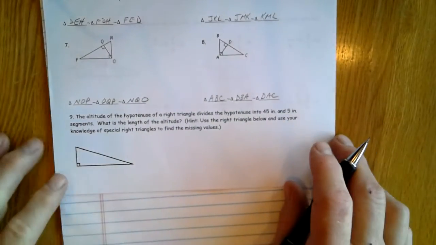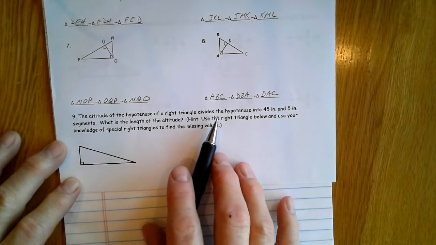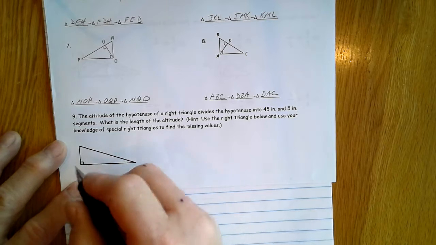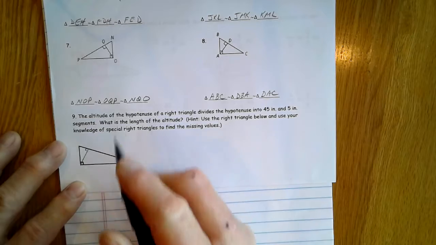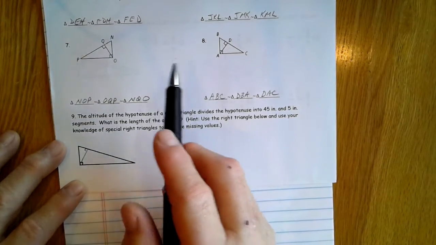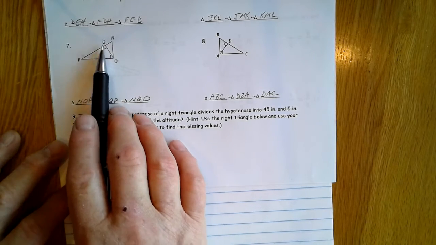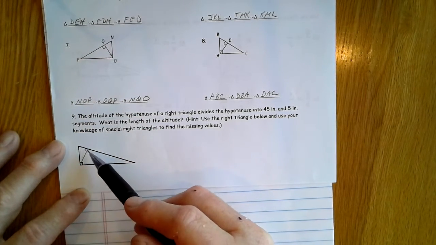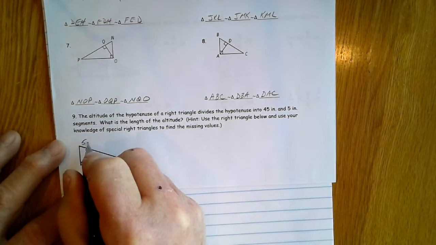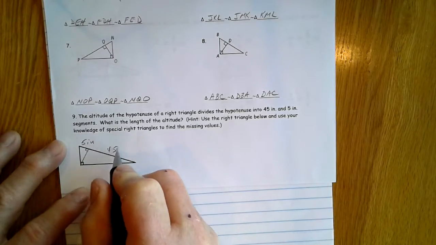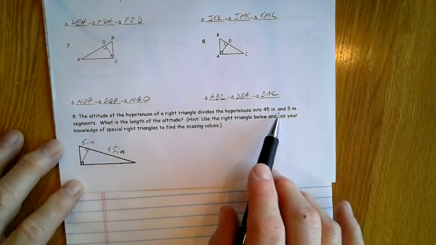This problem says, the altitude of the hypotenuse of a triangle divides the hypotenuse into 45 inches and 5 inches. So the first thing I want to do is draw that right angle in, okay? And if you look at these pictures, it doesn't go through the corner of that 90. It's always above it. And if you notice, I drew it above it. Not only that, mine looks perpendicular. But here's what they're saying, 5 inches and 45 inches. Okay? So the altitude divides it into 45 inches and 5 inches.